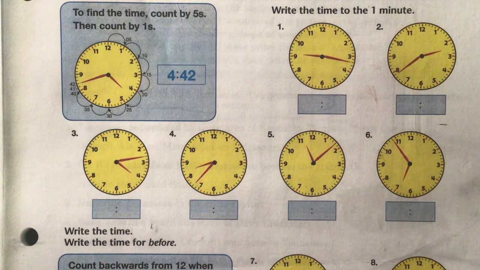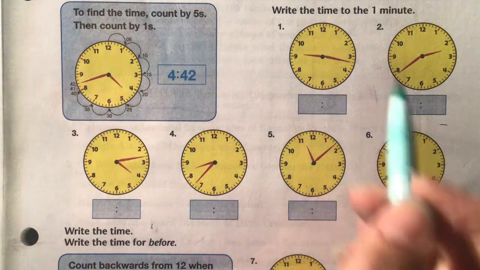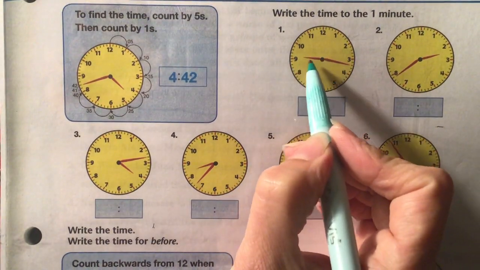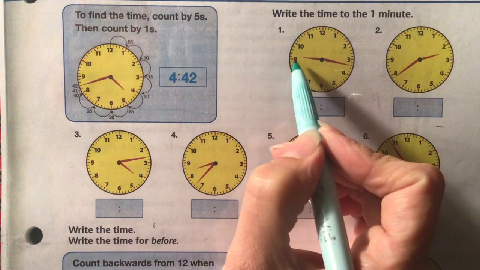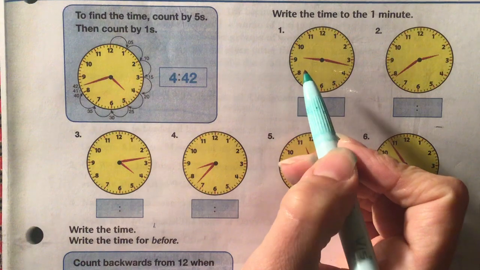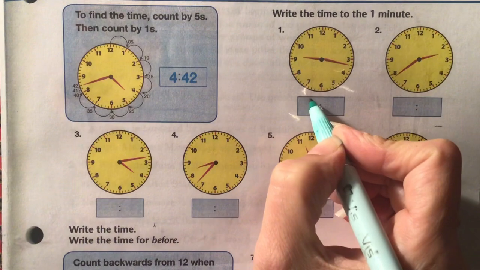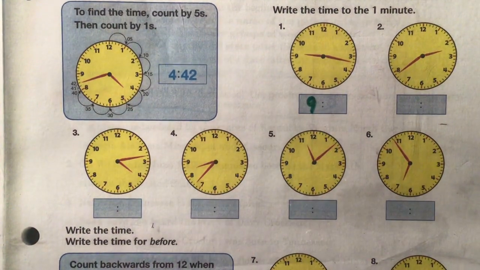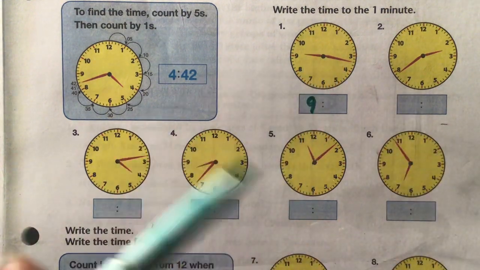So let's look at number 1. First, we have to figure out what hour it is. Remember, the hour hand kind of has its own room. So which room is it in? Is it in the 9 room? It is. This one's nice because it's almost pointing to the 9 still, isn't it? It hasn't moved very much. So we can tell a lot easier that it's 9, right? The hour is 9, but it's not exactly 9 o'clock. We've gone several minutes after.